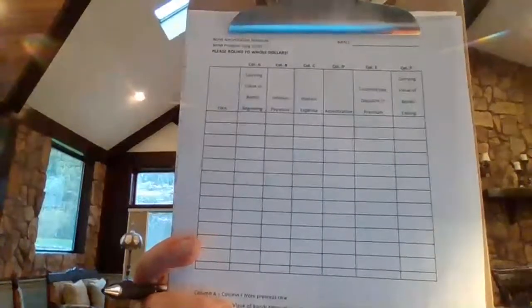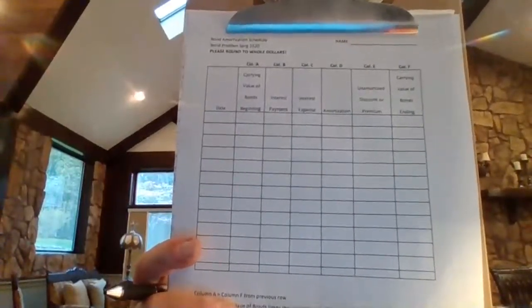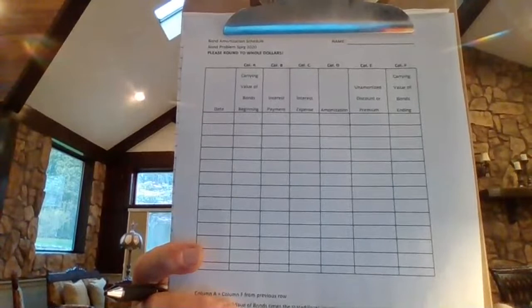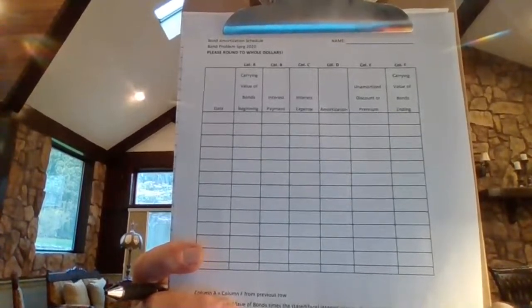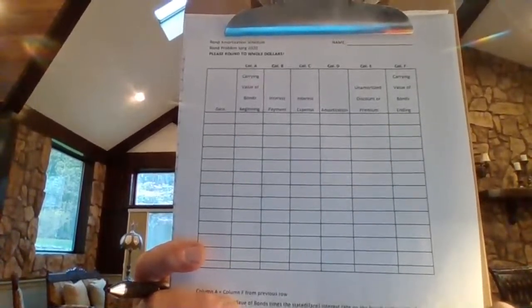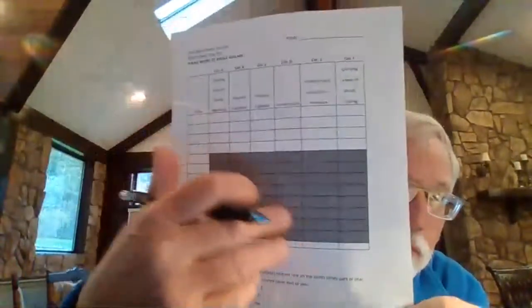Then we have interest payment, and that's easy. Once you calculate that, face value of the bond times the face rate of interest times the proration of the year, that number stays consistent all the way down that column. And again, on the final, I'm going to show you something like this where you don't have to do the full thing, you just do the first 4 or 5 rows, or I haven't decided yet. I have to decide how many points I need to build in there.